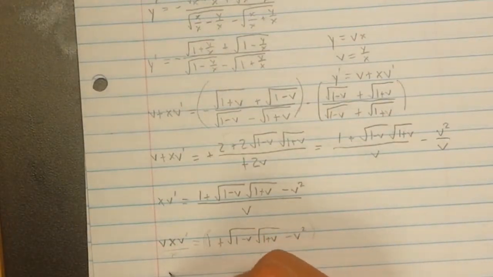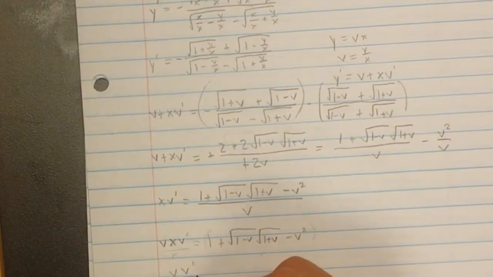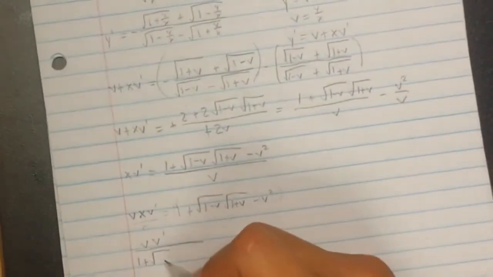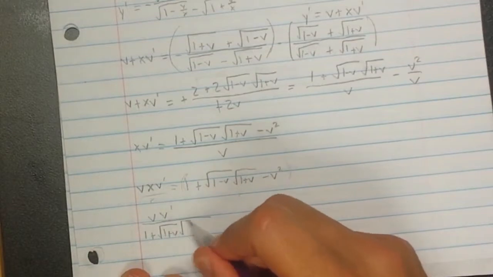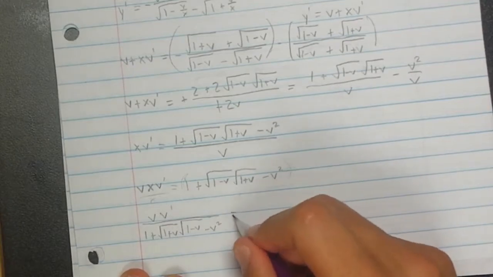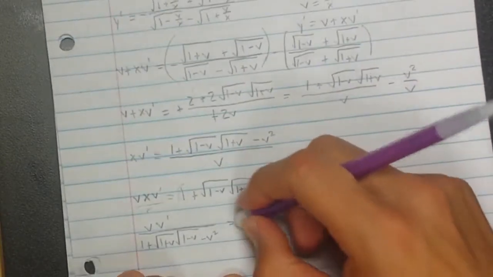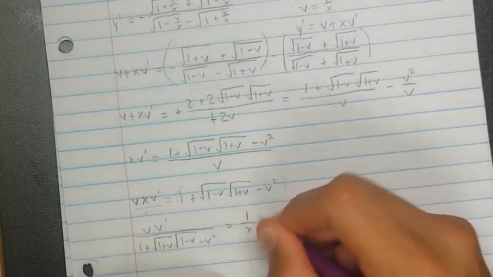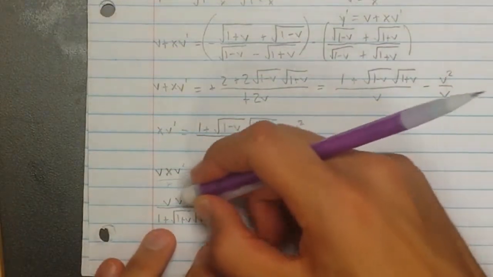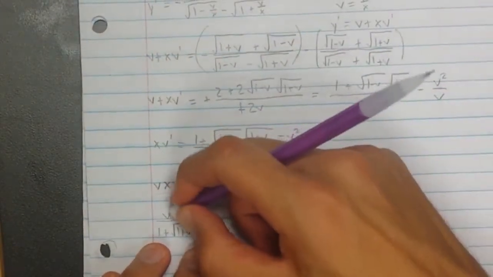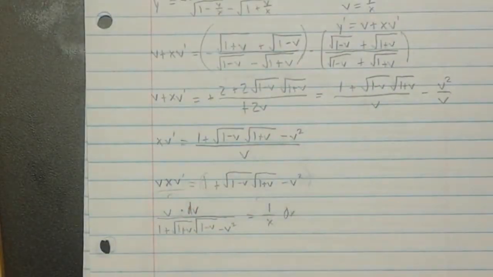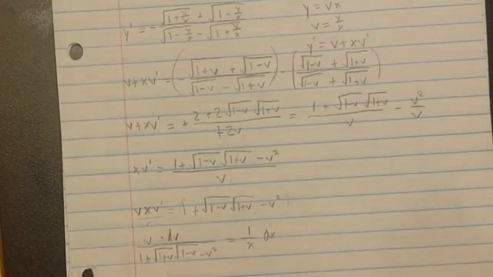So we get v times v′ over 1 plus the square root of (1 + v) times the square root of (1 − v), minus v squared, equals 1 over x. And since v′ is dv over dx, this is dx and this is dv. So now you can integrate both sides.